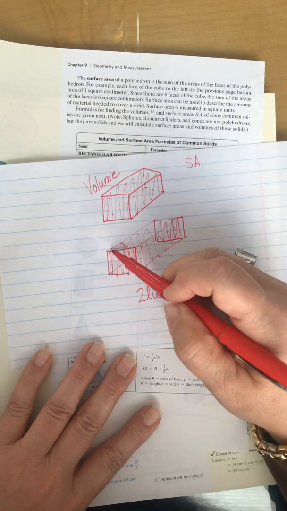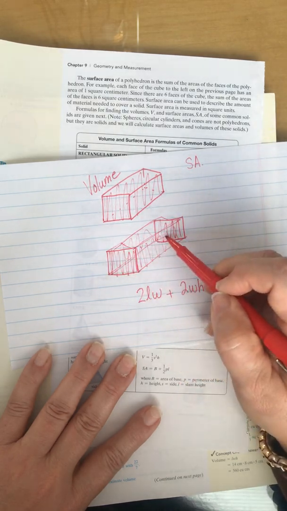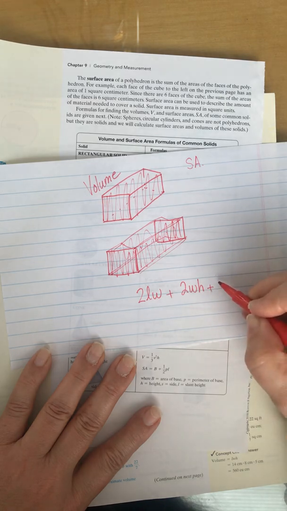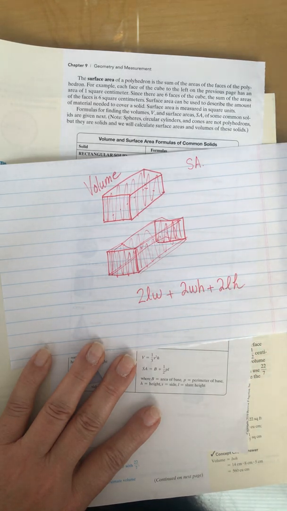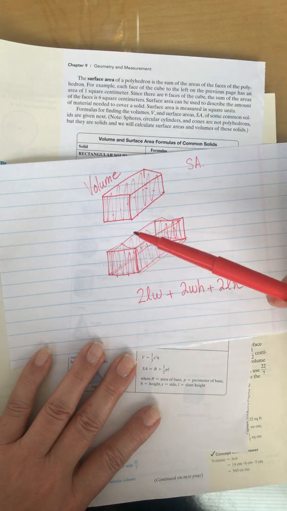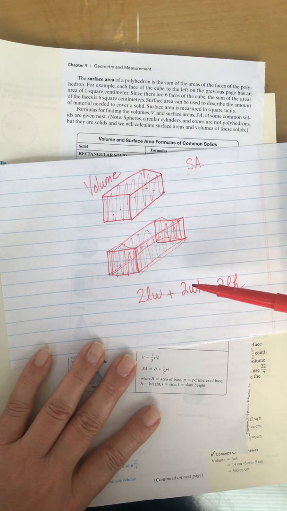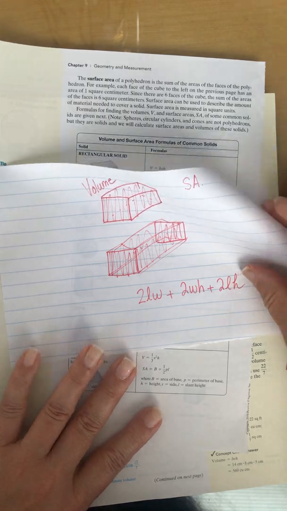And then you have the top and the bottom of the box, which would be 2 times length times height. So really you're finding 3 different areas, but there are 2 of each of those areas. So you're adding them all together.